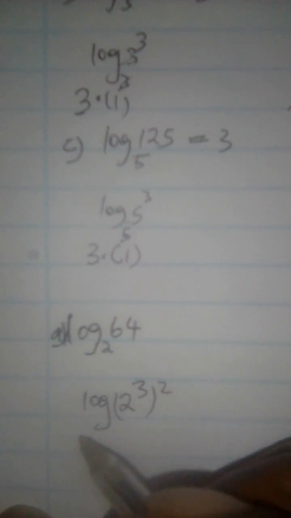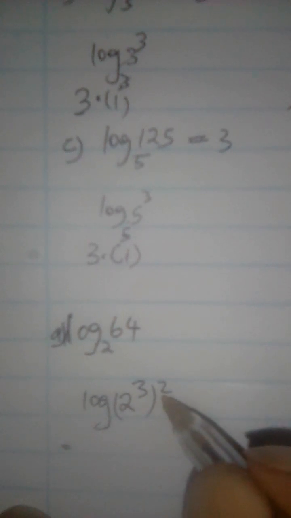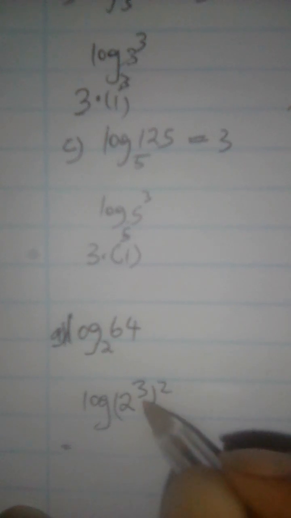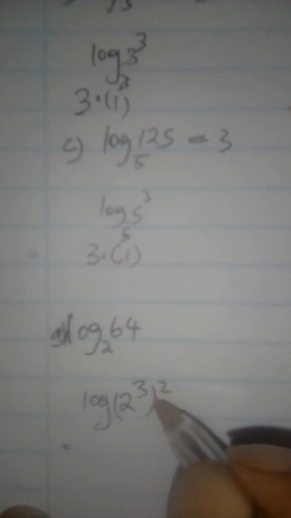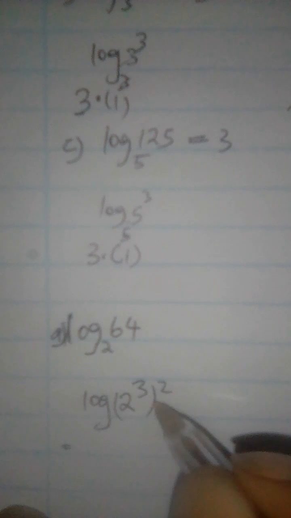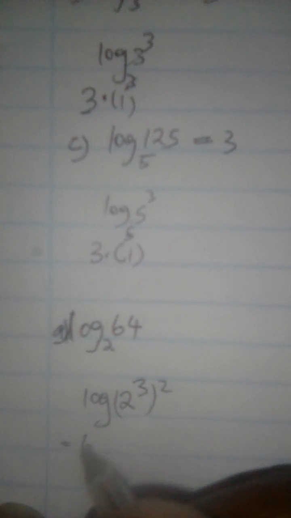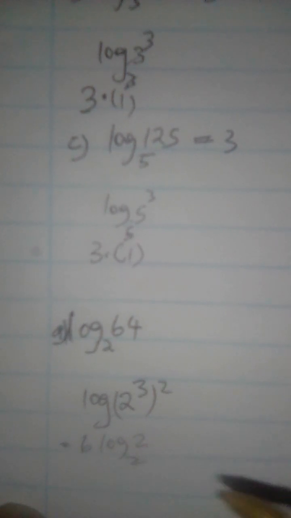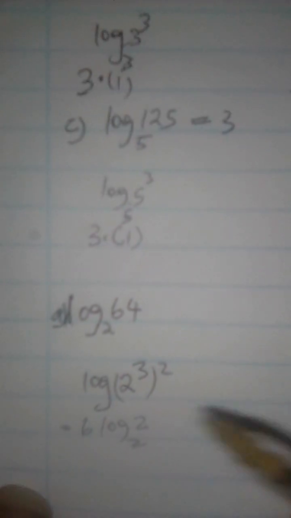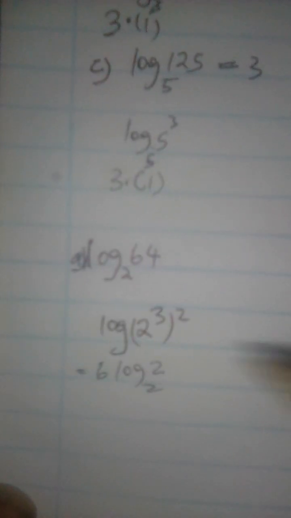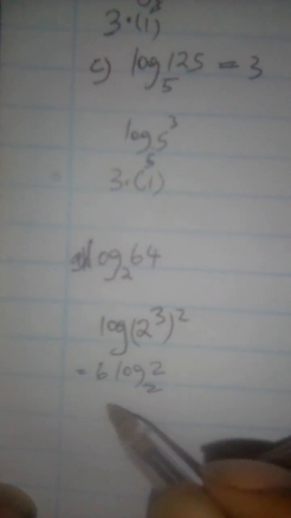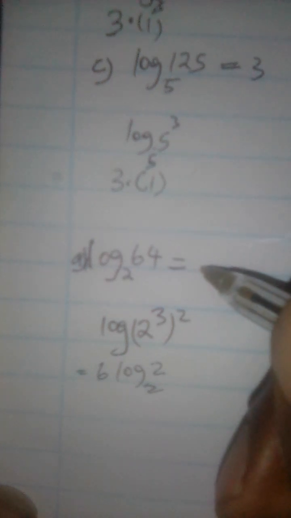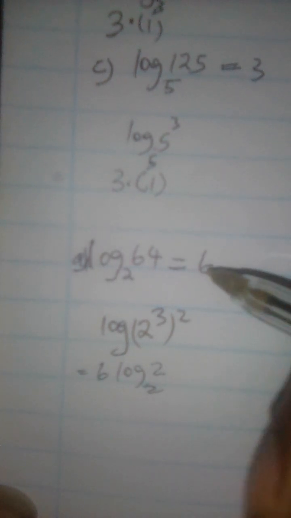So the next step, we're gonna take this 2 to the front, then 2 multiplied by 3 is 6. So we're gonna take this 6 to the front, so it becomes 6 log 2 base 2. Now for a key moment, these two are gonna cancel and we're gonna be left with just only 6. So log 64 base 2, the solution is 6.